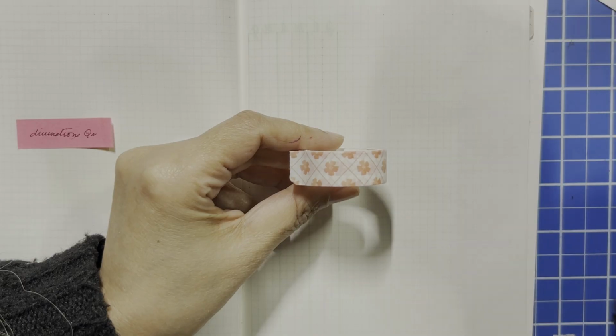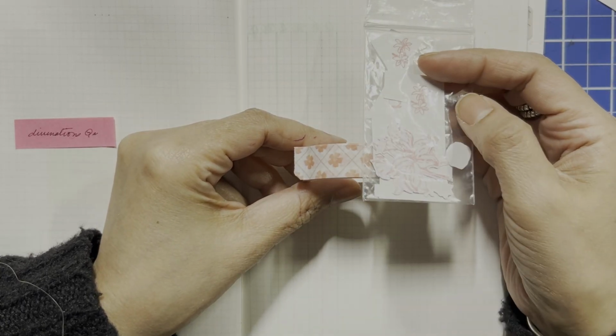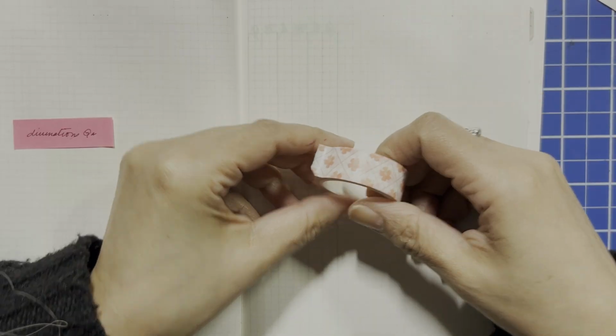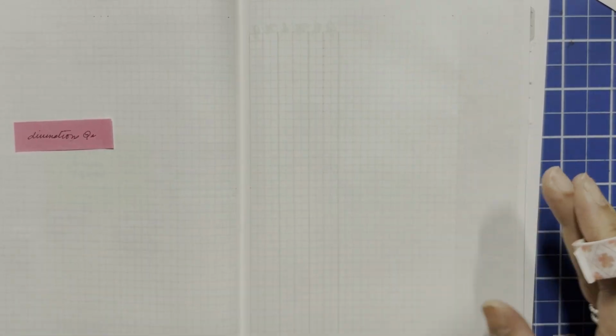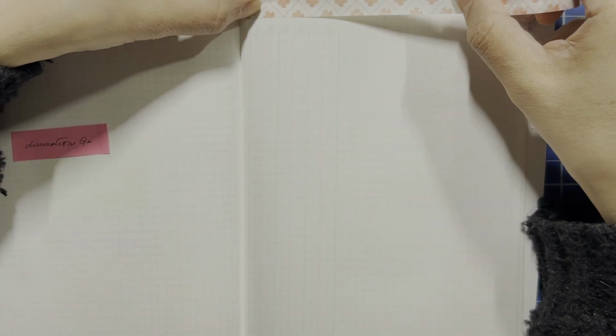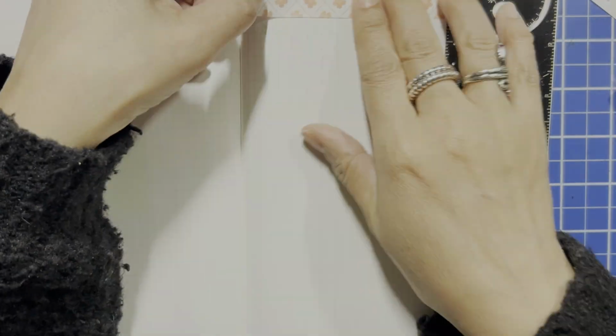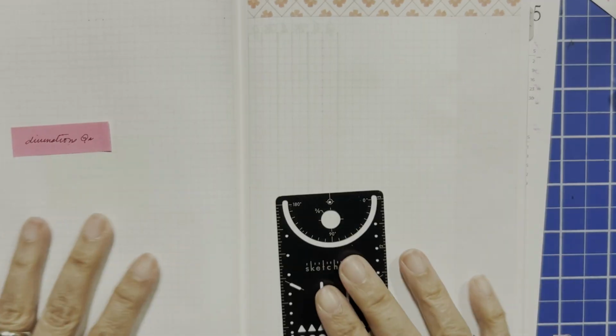I feel like these would look good with these lilies that I stamped. And so that works for me. It's a nice quick setup, and the sticker has already been cut out. There we go.